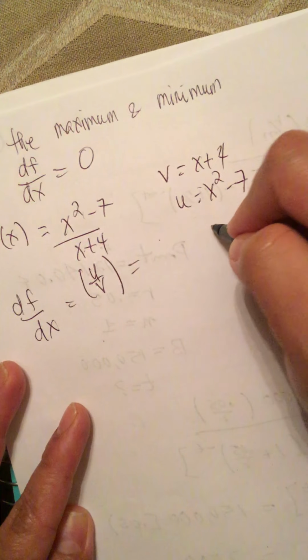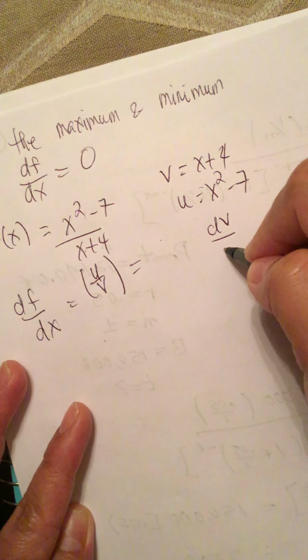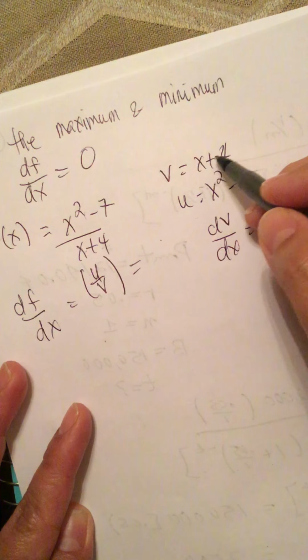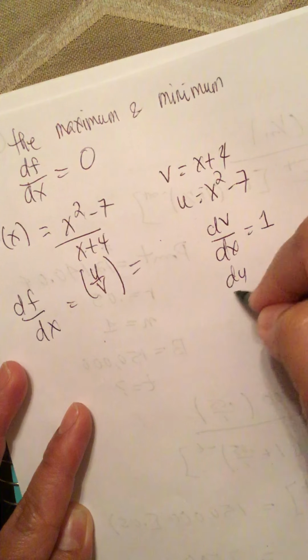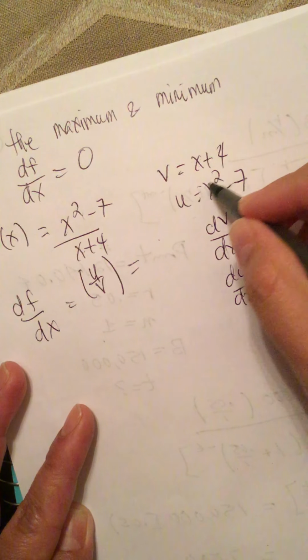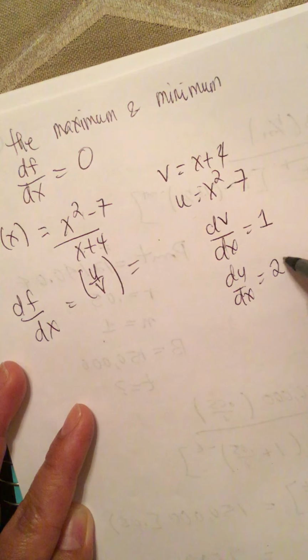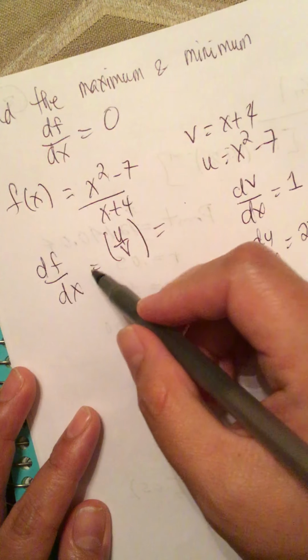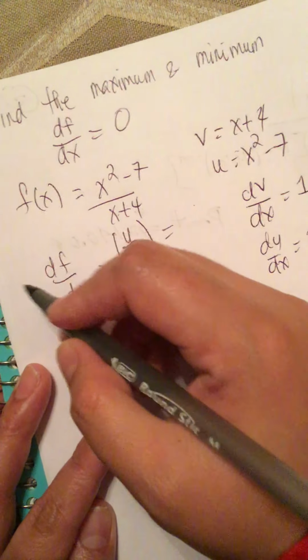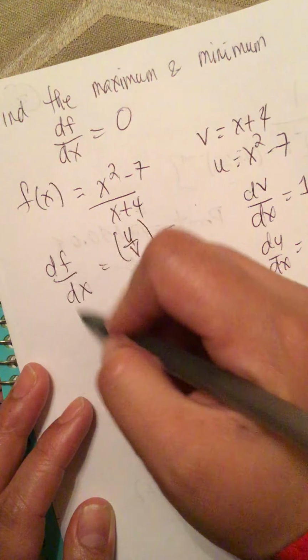So now we have dv dx is equal to just 1, and du dx is equal to, the exponent comes down, 2x. So we have the rule of derivative.